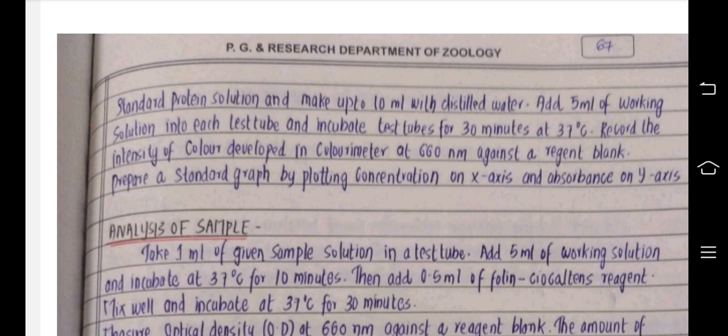Record the intensity of color developed in colorimeter at 660 nanometer against a reagent blank. Prepare a standard graph by plotting concentration on x-axis and absorbance on y-axis.